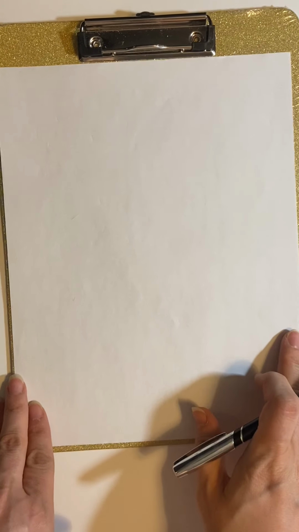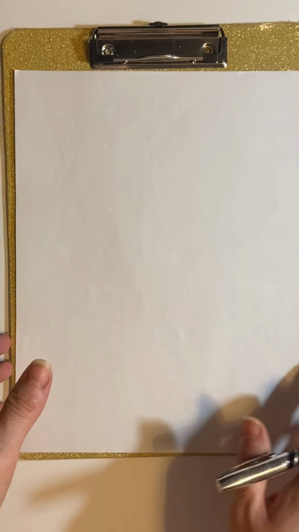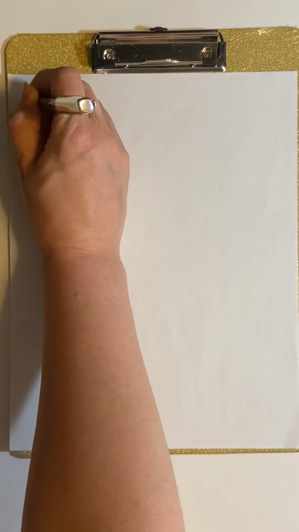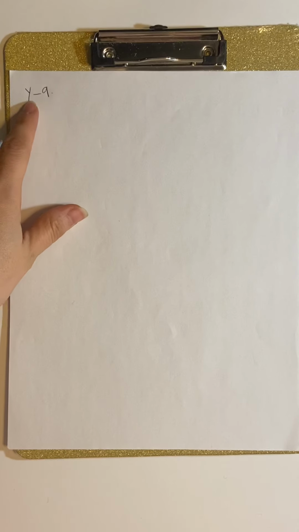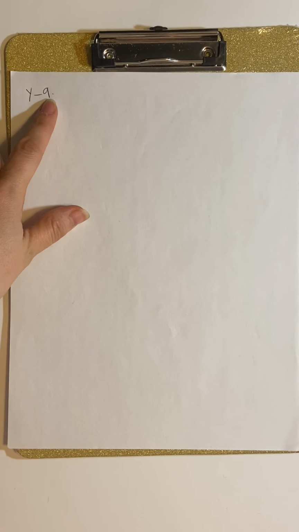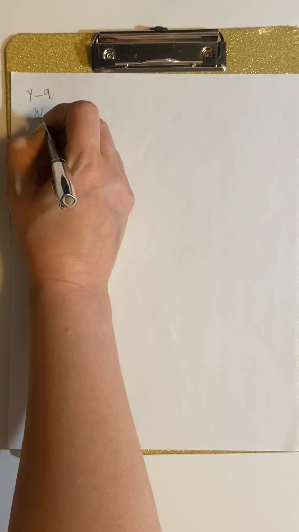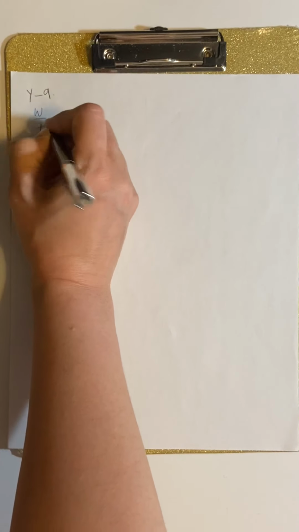How would you translate these? So let me just read a couple things to you and you go ahead and write them down. 9 less than y. How would you do 9 less than y? If you recall, less than, I would have the second one first. 9 less than y. W divided by 7. Go ahead, write it down. Yes, W divided by 7.